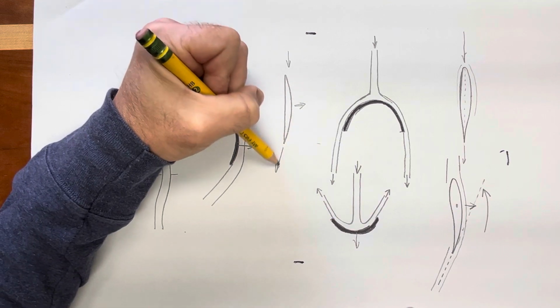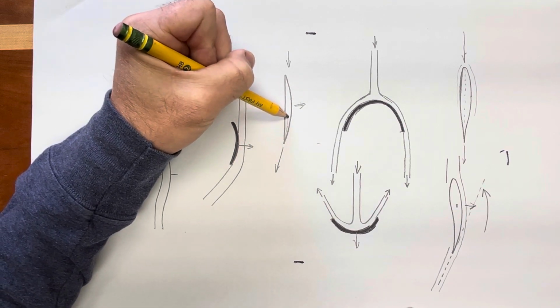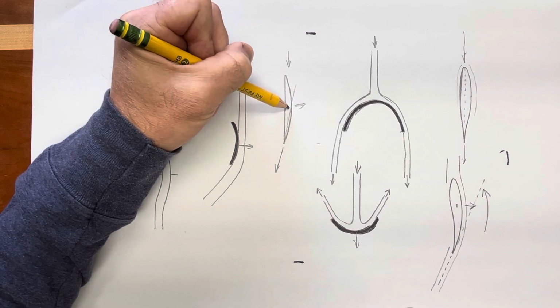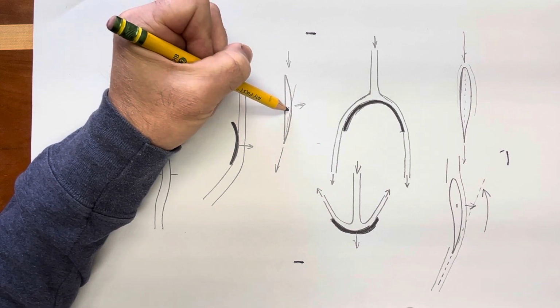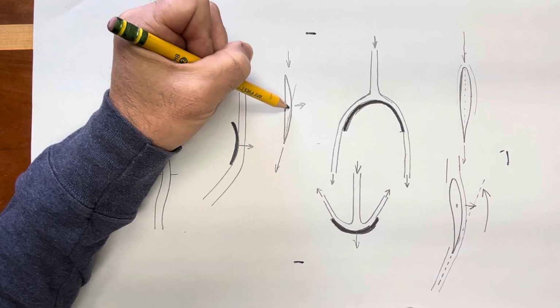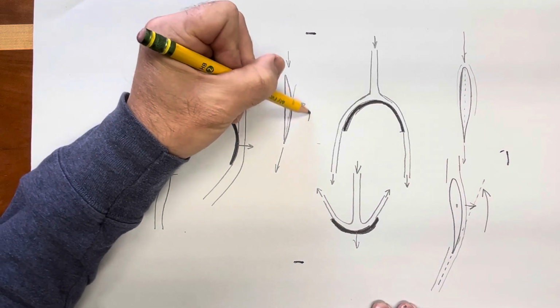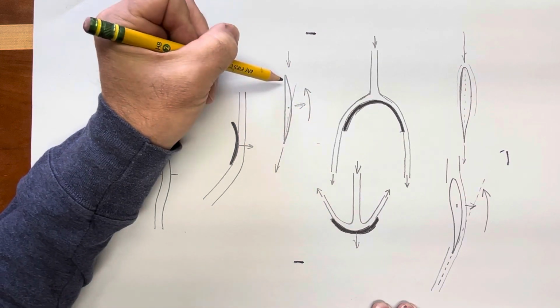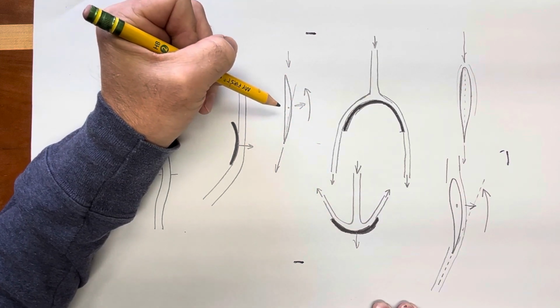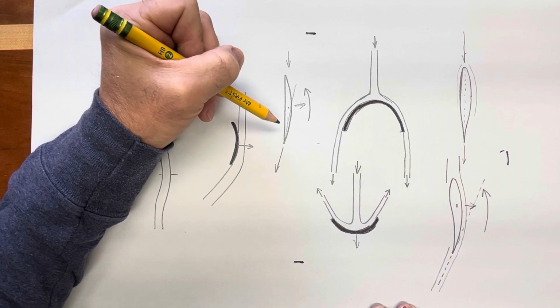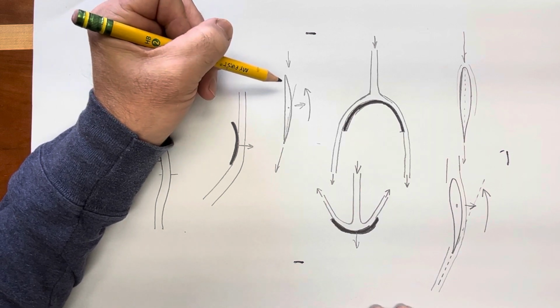Because this line, if you bisect this angle, it does not pass through the center of mass of this hull. So yes, you do have lift, but you also have rotation, and that's why Hobie 16 cannot point as high as a Tornado or some of the other boats that have a centerboard or a dagger board.